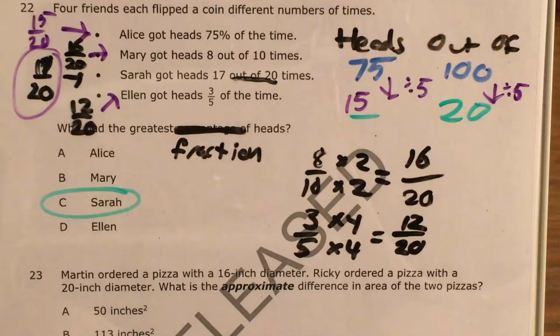The point of doing it that way as well was just to say that either way we do it, we'll end up getting the same answer because fractions and percents tell us about the same numbers, and they're just equivalent ways of writing the same number, just represented in a different way. But they will get us the same answer as evidenced by this question where we got Sarah from both methods.